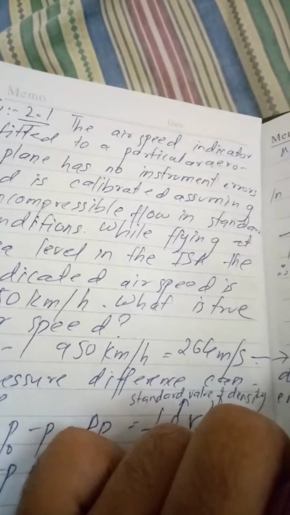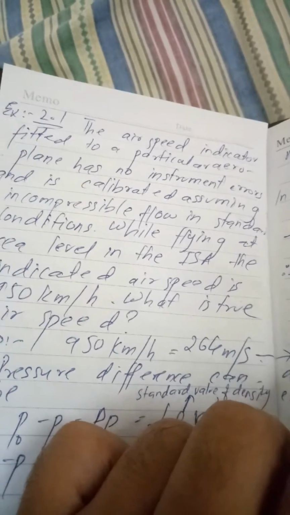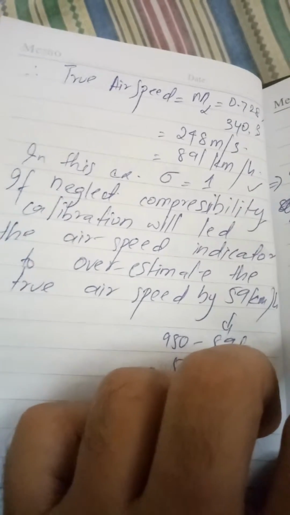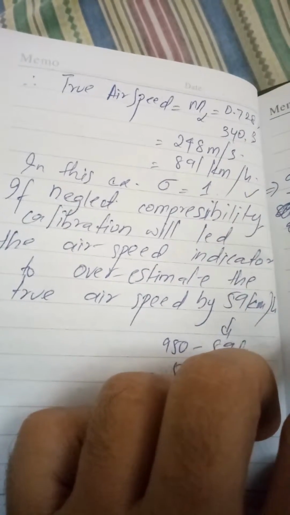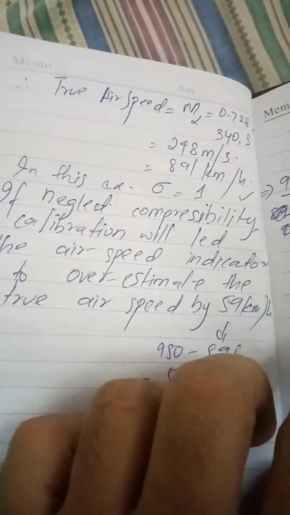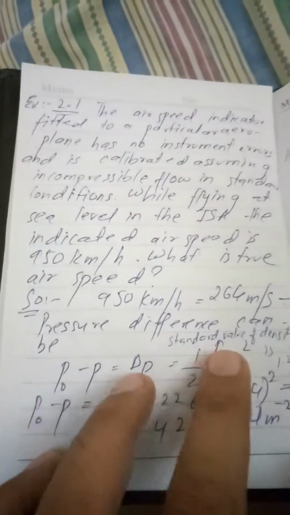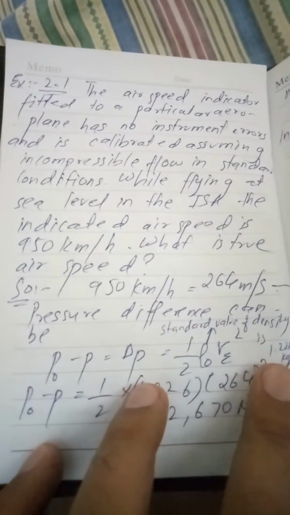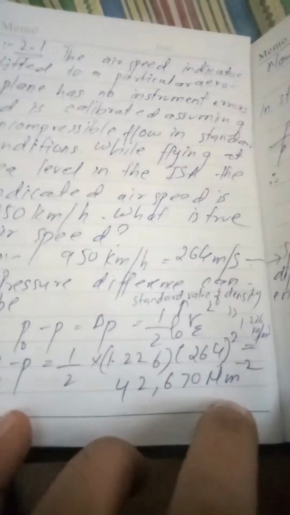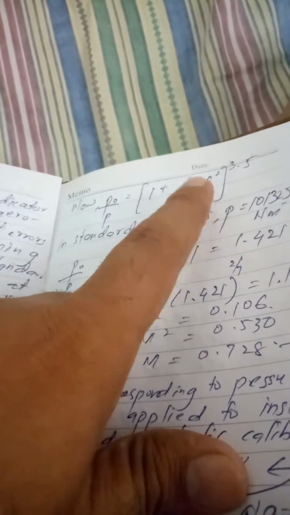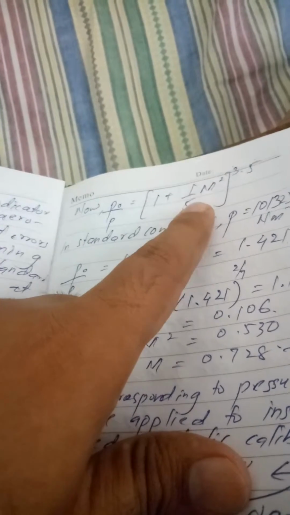We have to use the standard conditions and the assumption that there is no compressibility. But obviously the airspeed indicator will give us an overestimation, because here what we have used is Bernoulli's equation, and we have used this Mach number, which is the incompressibility assumption.